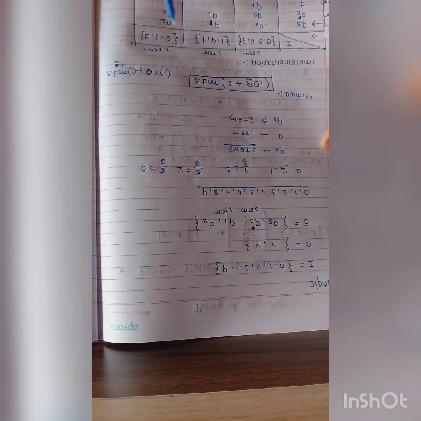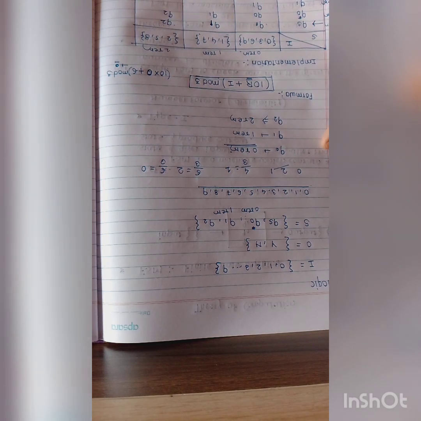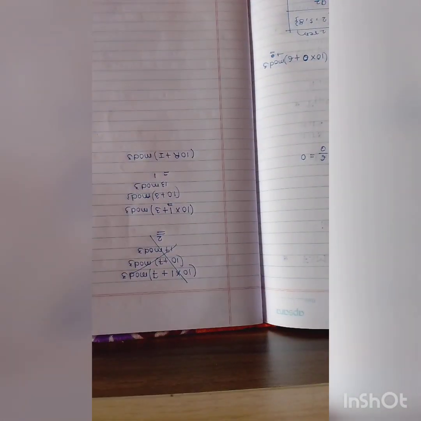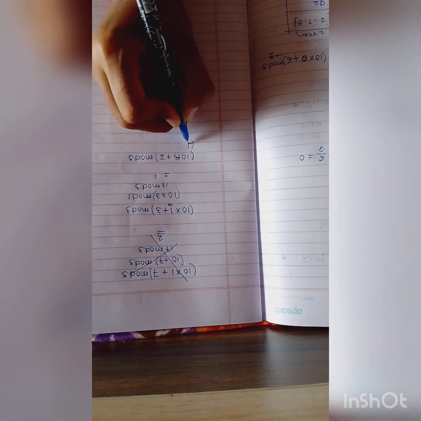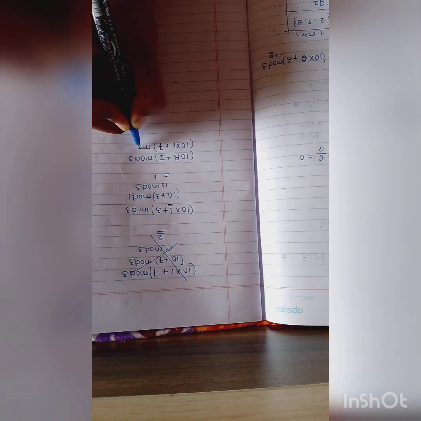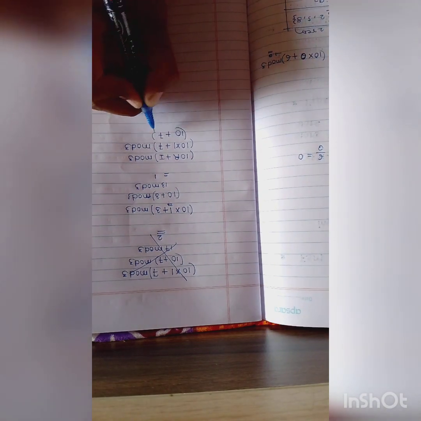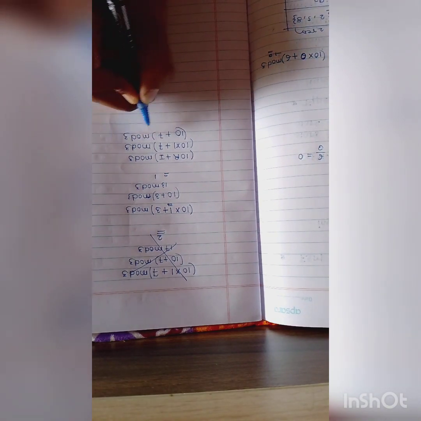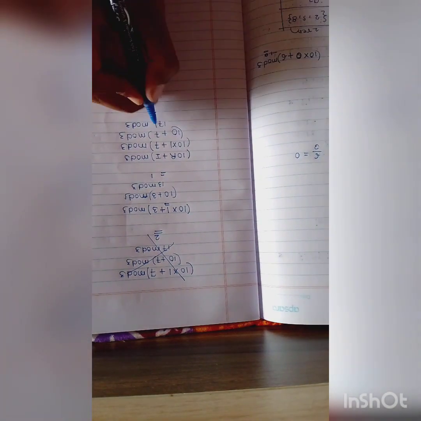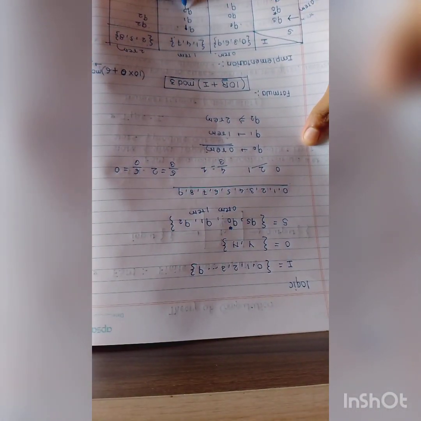For finding these 1, 4, 7, we find these states. Q1 has remainder 1, and taking any number, we take 7 as the input. 10 times remainder 1, plus input 7, mod 3. So 10 plus 7, 17 mod 3, gives answer 2. So this state is Q2.